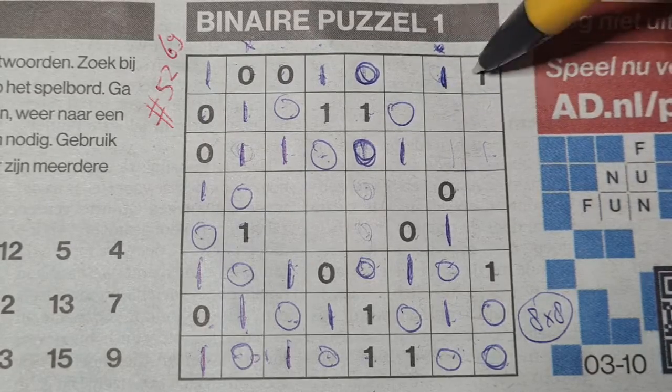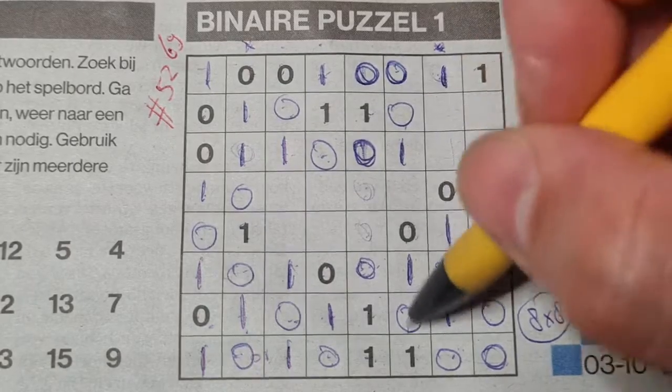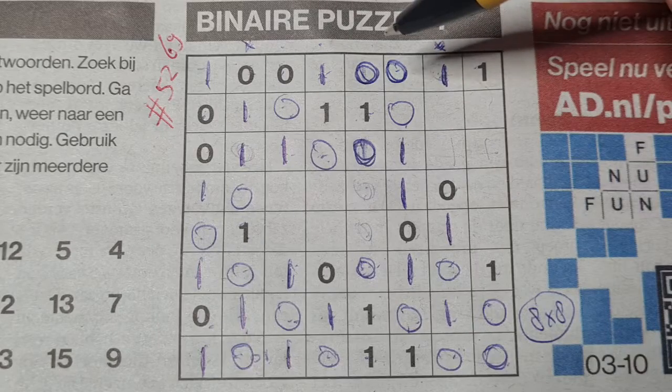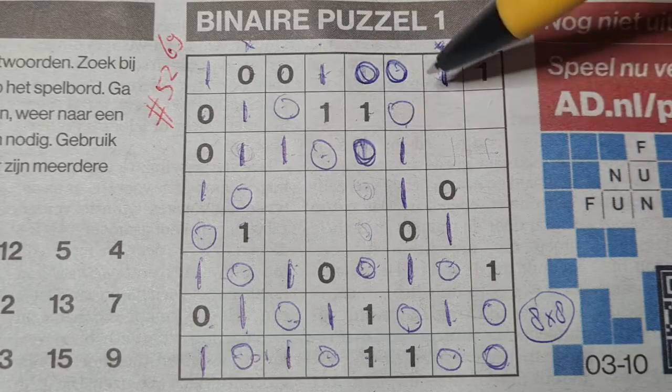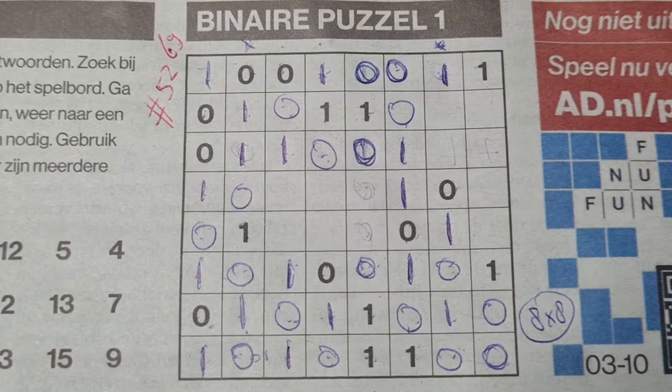Okay. 4 ones we have here. So the rest are O's. 4 O's we have here. So the rest are 1s. Compare again. Yeah. Need to compare again.